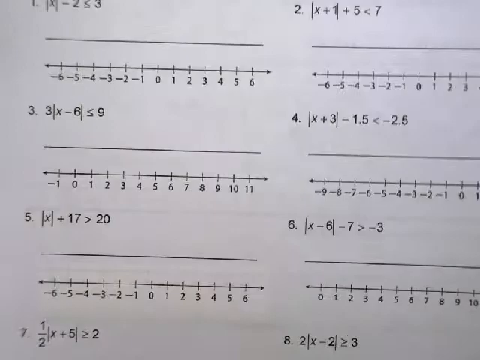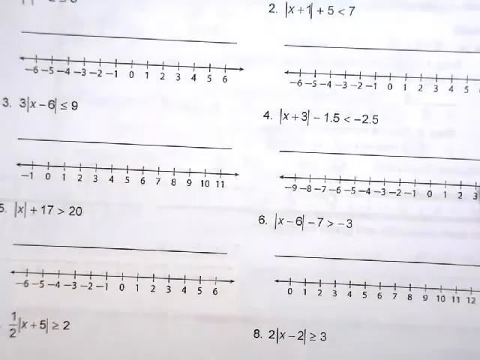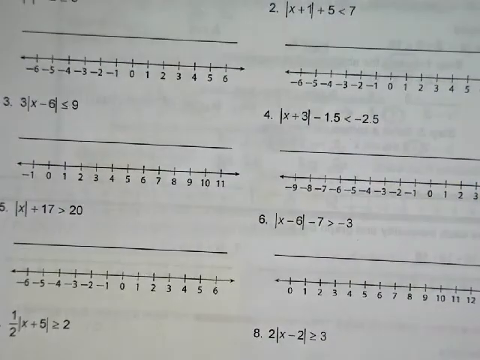This is probably just brand new to you. So let it sink in, study the ideas. That's why I want to do just a little bit more practice over here.